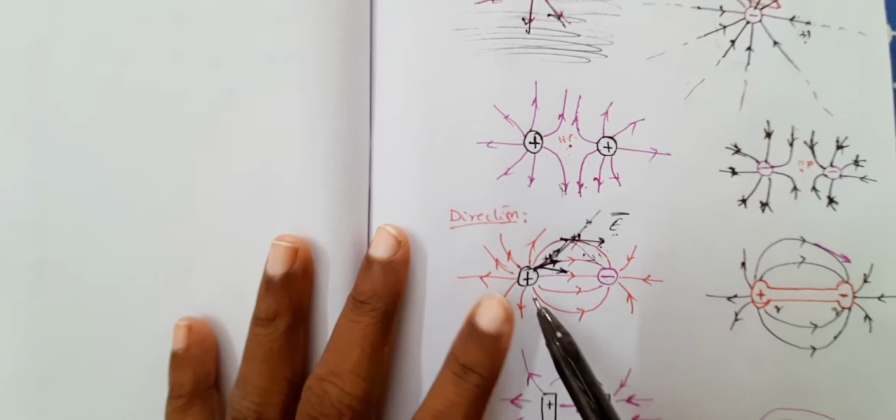Suppose here it is the electric field created by two charges. The electric field can be created by one single charge, two charges, or even multiple charges. When multiple charges are there and you want to find the intensity of the electric field at a particular point, you need to find both magnitude and direction. For magnitude, you find the resultant force acting on it, and the tangent drawn to the line of force gives you the direction.